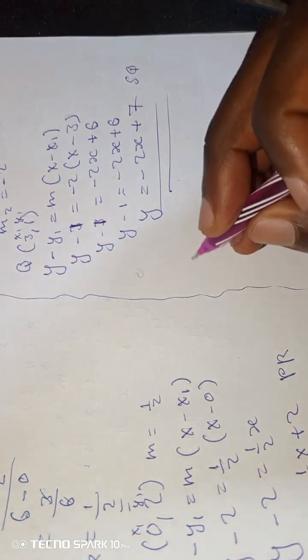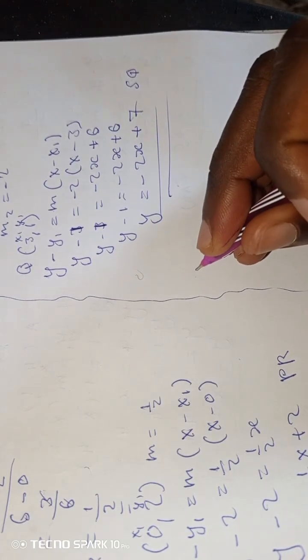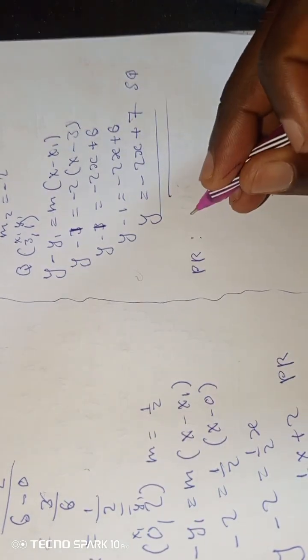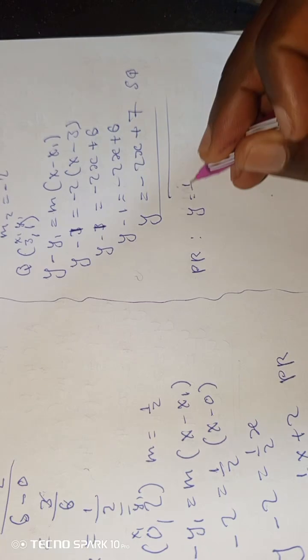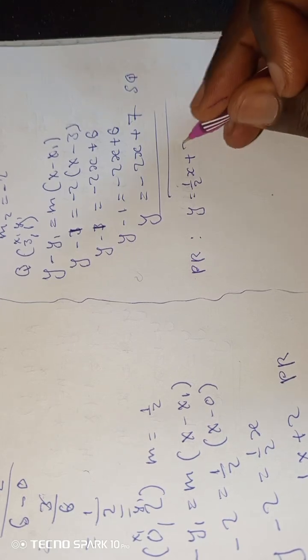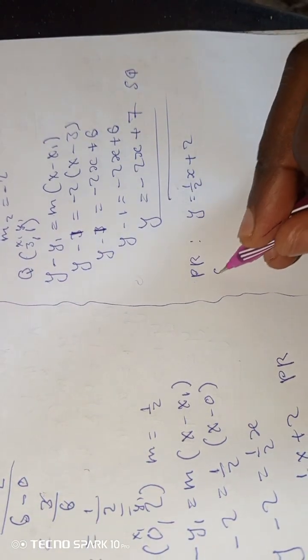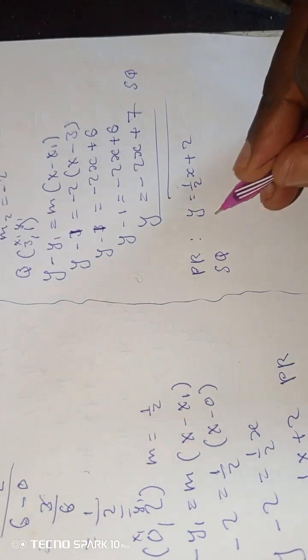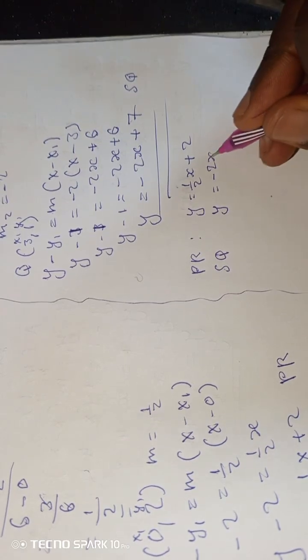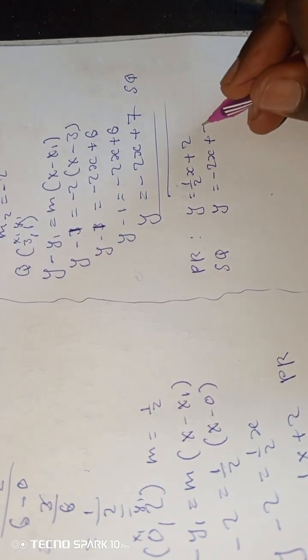Since here we know that the equation for PR is y equals 1 over 2x plus 2, and for SQ the equation is y equals negative 2x plus 7.